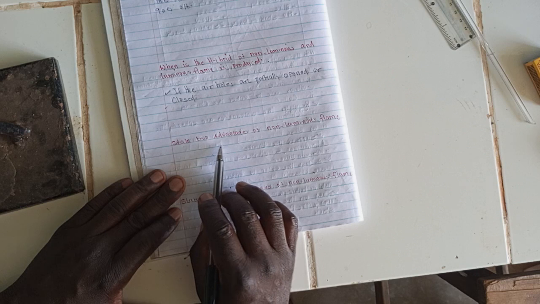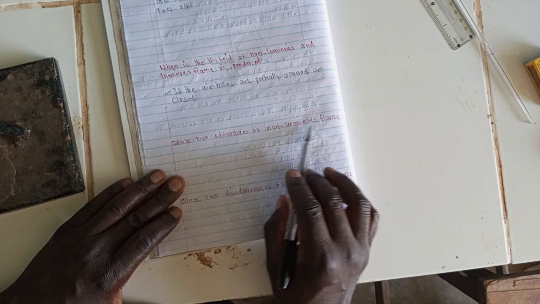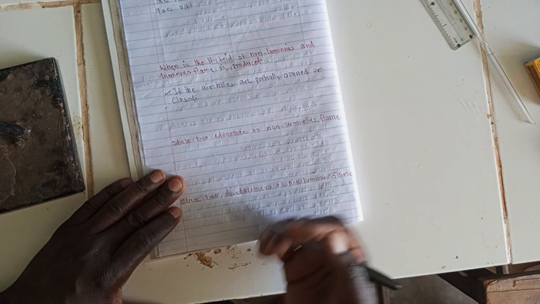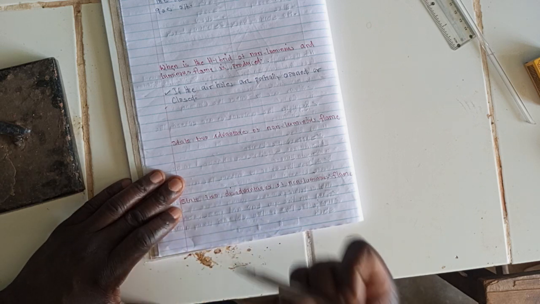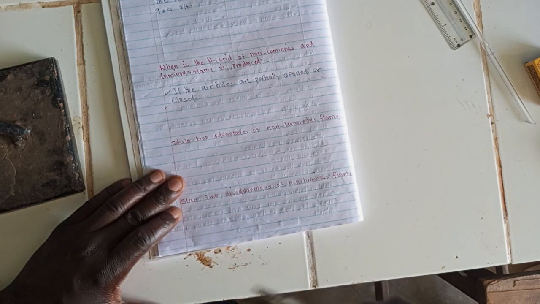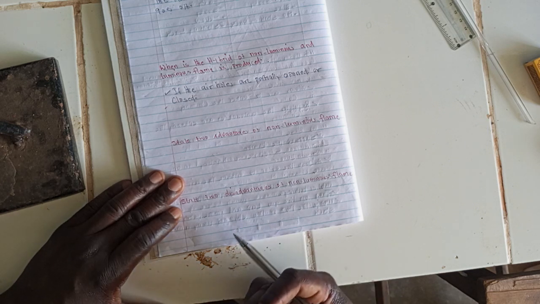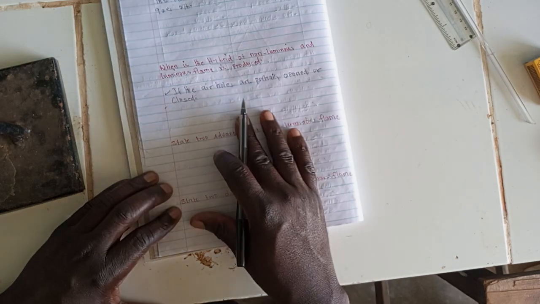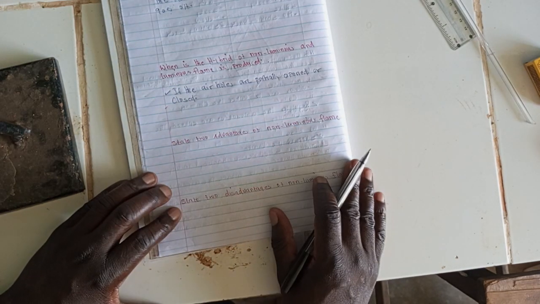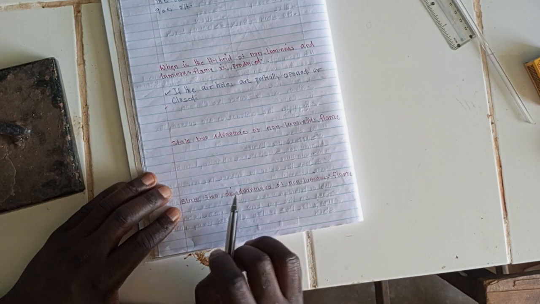State 2 advantages of a non-luminous flame. What are the advantages of this non-luminous flame? You know, the non-luminous flame is the type of flame which is used for heating. Why is it used for heating? Because it is very hot, and therefore it does not form soot.